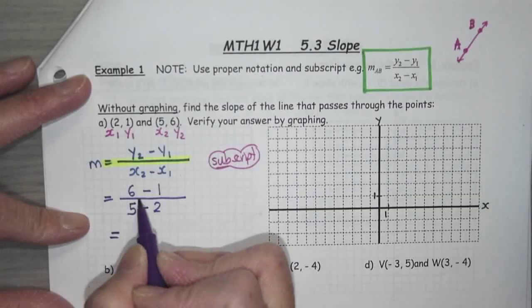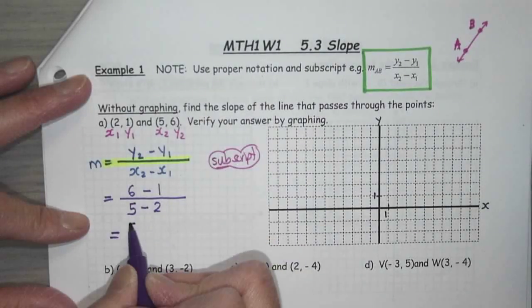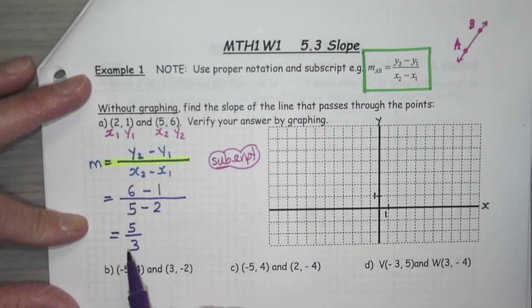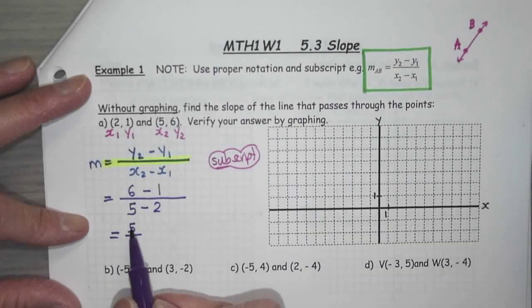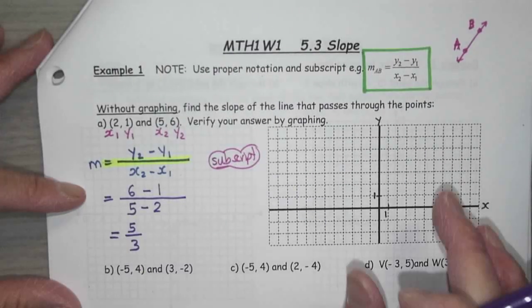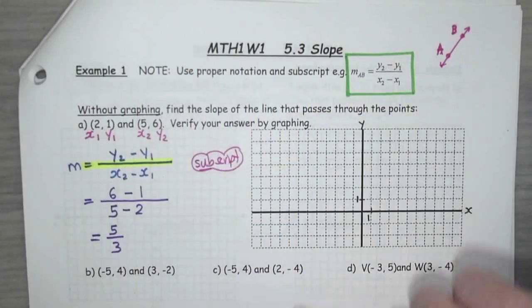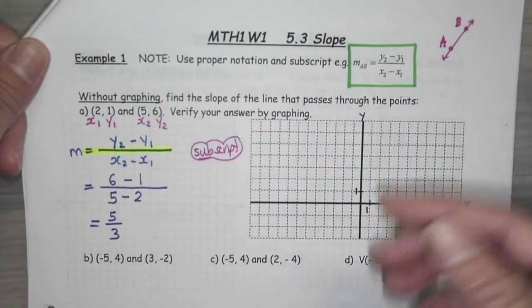Then you're going to calculate it. So 6 minus 1 is 5. 5 minus 2 is 3. So this has a slope of 5 over 3, rise over run. 5 rise, run 3. If you're given a grid, we give you the option. If we don't give you the grid, so you can see the questions here, there's no option. You can't do it on the grid.